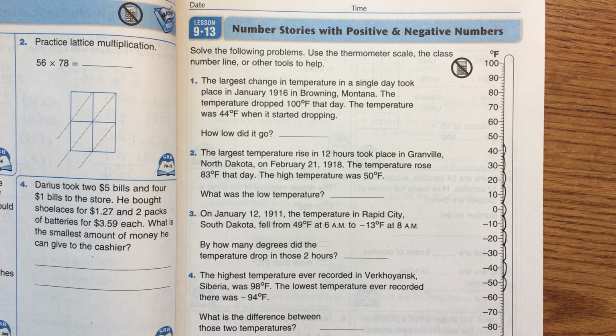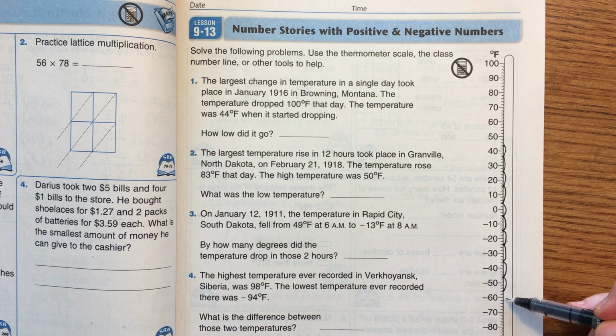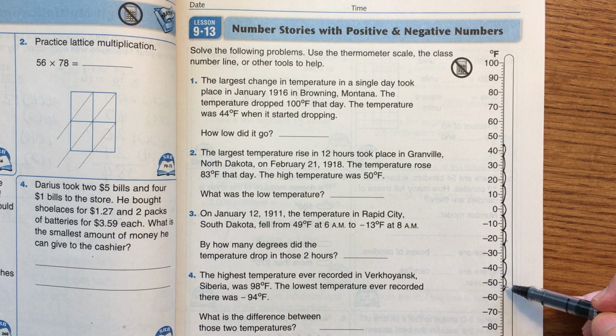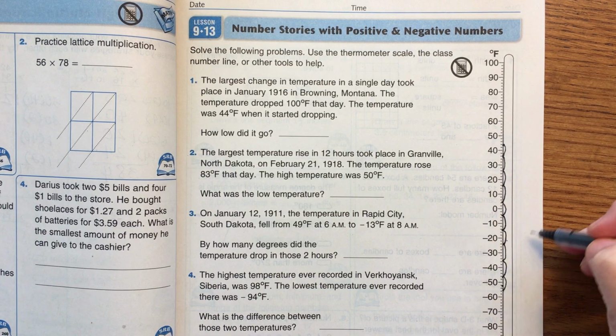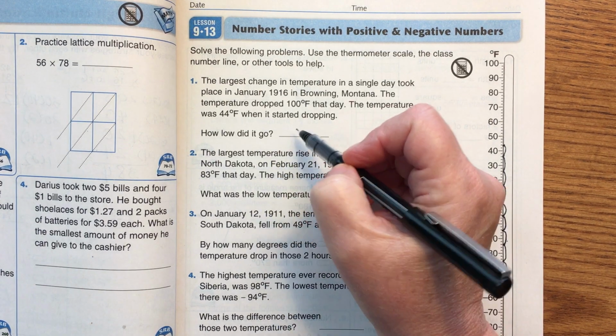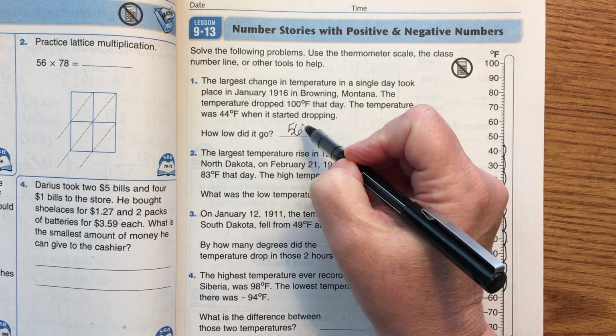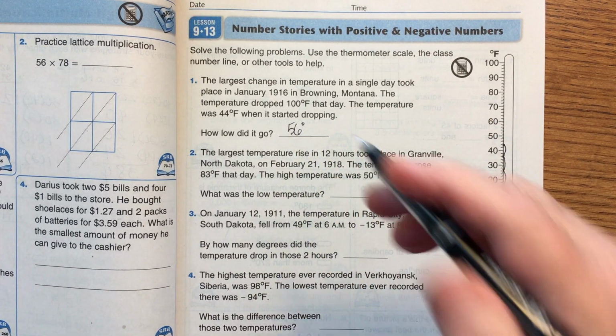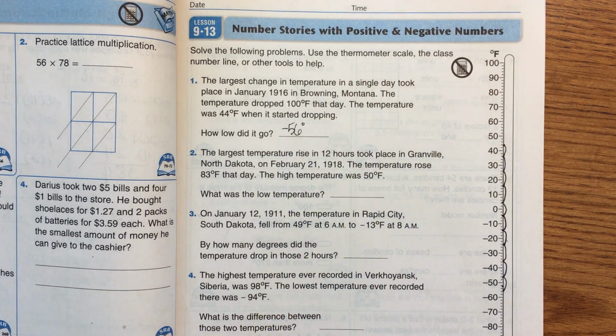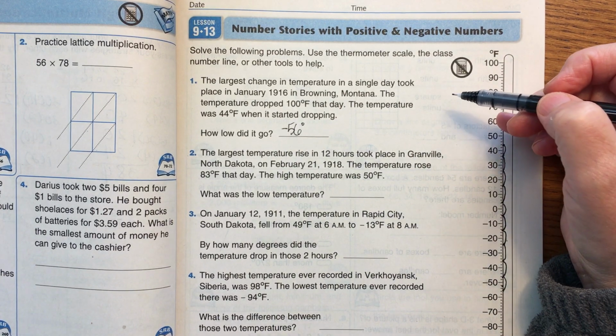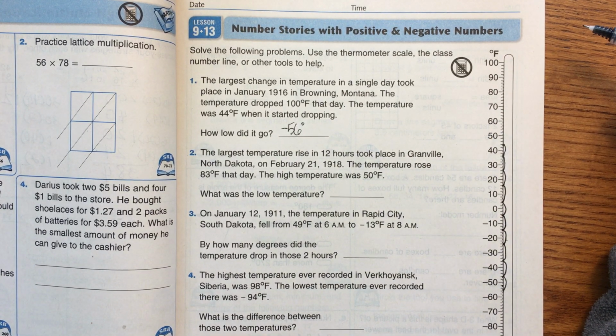Okay, so we have gone all the way down here to 50, 52, 54, 56. Okay, so that's showing us -56 degrees.